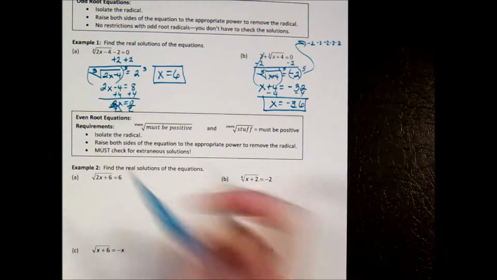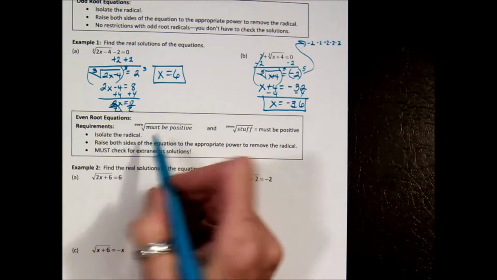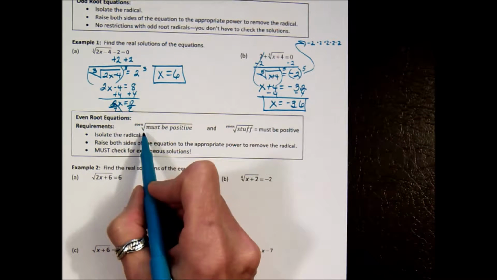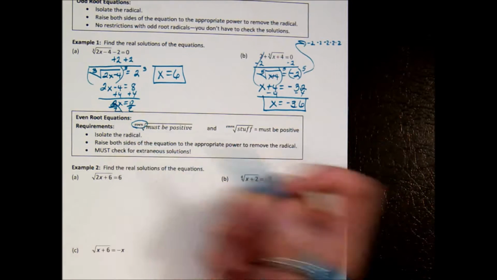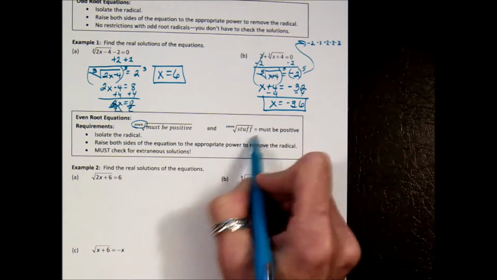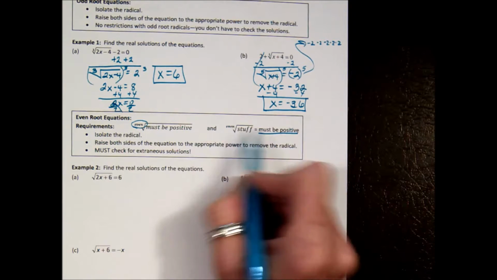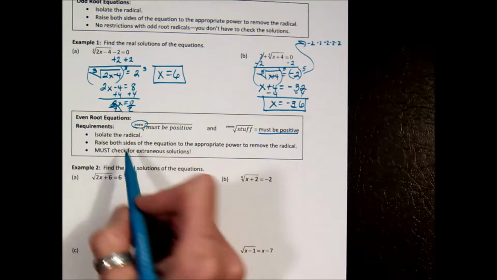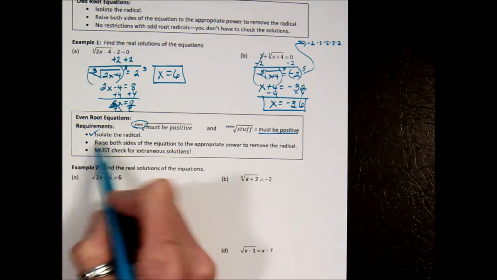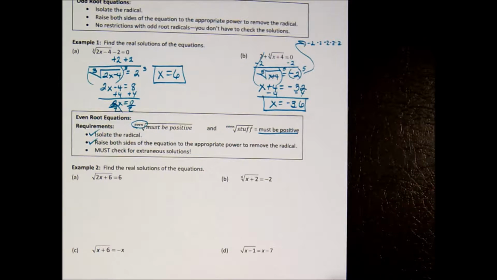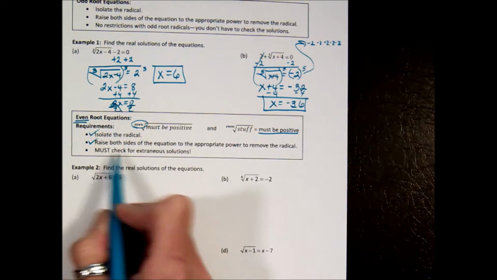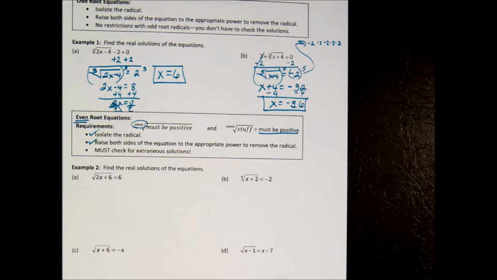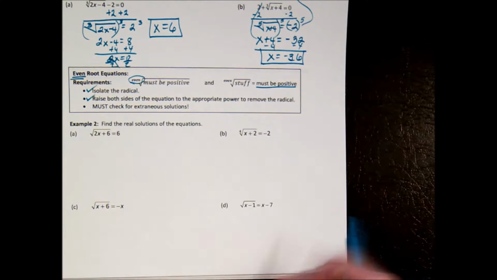There are some issues with even root equations. First off, it says requirements. We either have to be taking the root of something positive if the root is even, or whatever's underneath has to equal something positive. It can look either way. You're going to see examples in just a second. We're still going to isolate the radical. We're still going to raise both sides of the equation to the appropriate power to remove the radical, but in the case of even root equations, you must check your solution because extraneous answers can be introduced, answers that don't work. And you'll see an example of that.